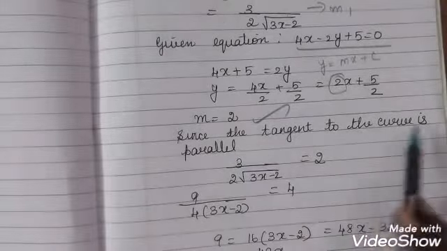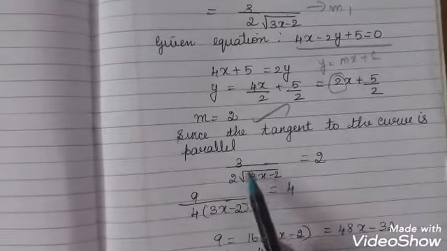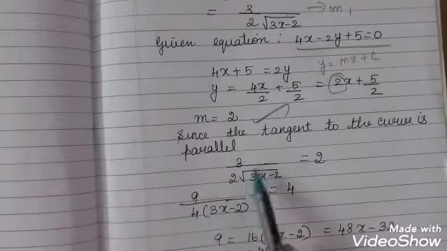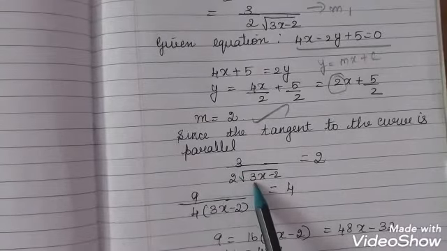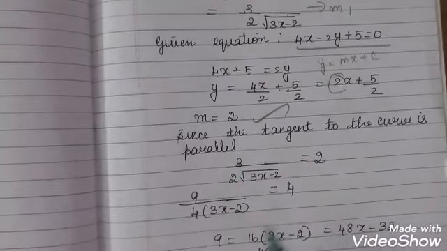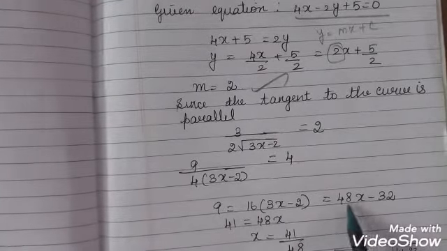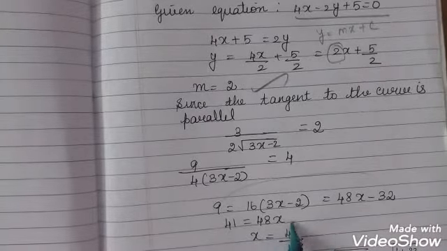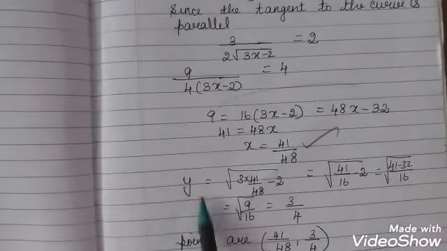Now since the tangent to the curve is parallel, I can equate both, m1 and m2. You will have 3 by 2 root of 3x minus 2 is equal to 2. Square both sides, because I have to eliminate the square root, only then can I find the value of x and y. 9 by 4 into 3x minus 2 is equal to 4. When you cross multiply, 9 is equal to 16 into 3x minus 2, which is 48x minus 32. Got it? Now taking it to the other side, you have 41 is equal to 48x. So the value of x is 41 by 48.